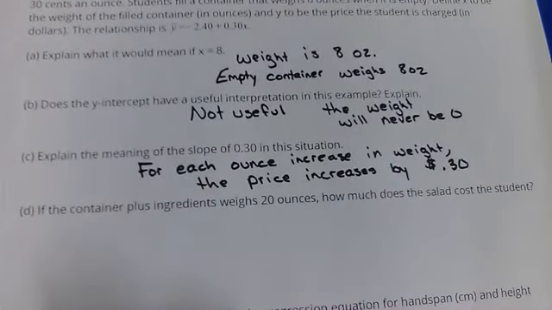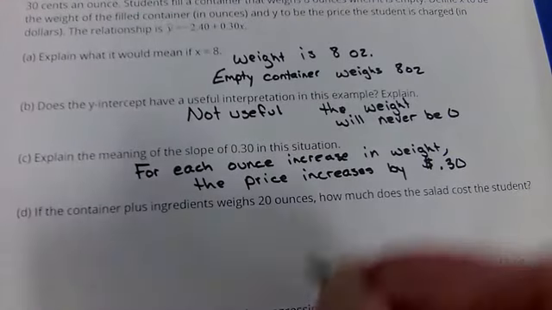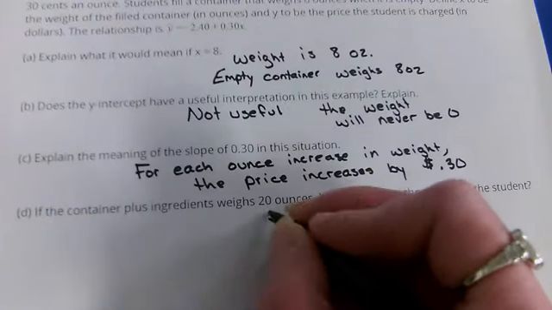If the container plus ingredients weighs 20 ounces, how much does the salad cost? So that would mean we're not going to do an interpretation. We're going to do a prediction.